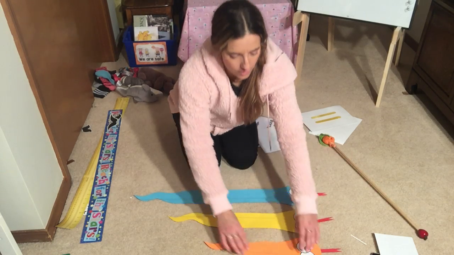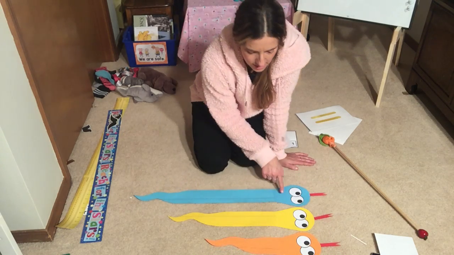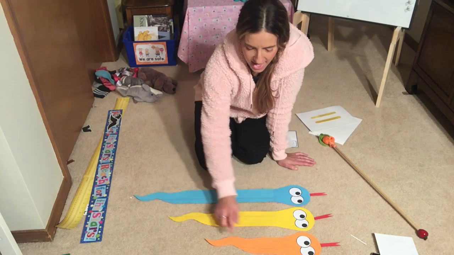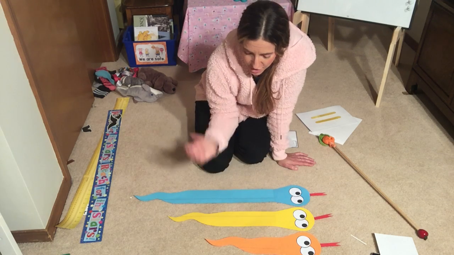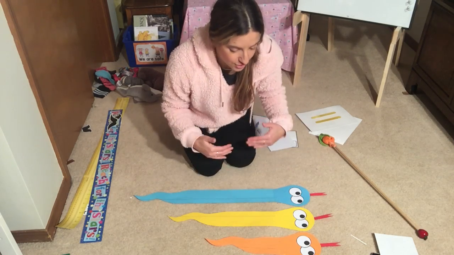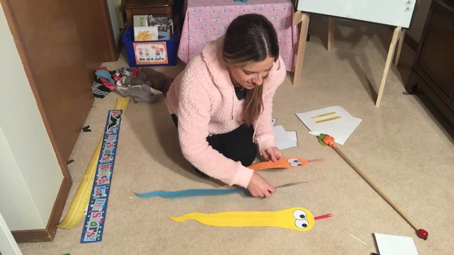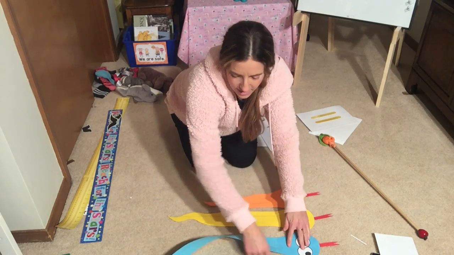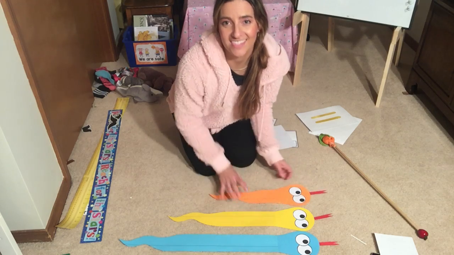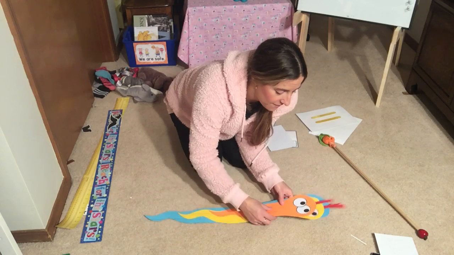And now we can look at their tails. That helps us see that Bluey is the longest and Orangey is the shortest. So it goes longest to shortest. If I wanted to do shortest to longest, I'd do a switchy switchy. And here we are. Shortest to longest. All right, I'm going to put our snakes away for a little bit.